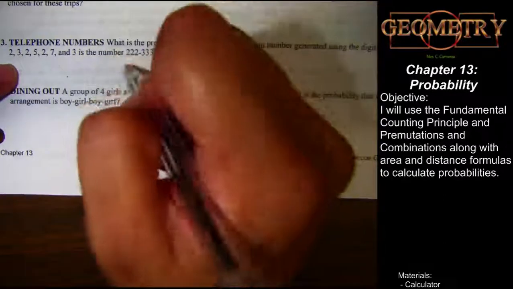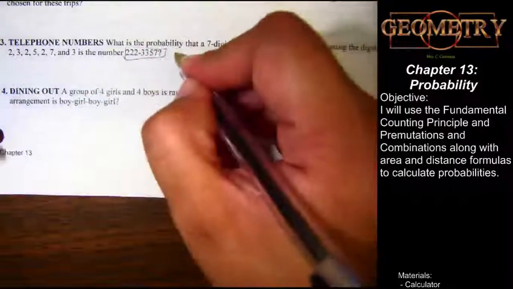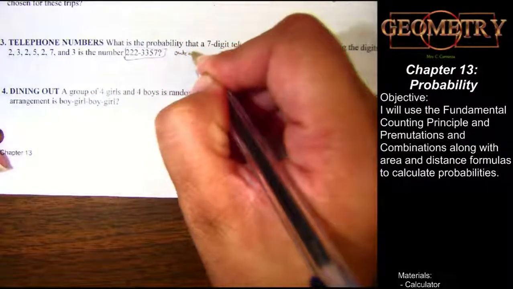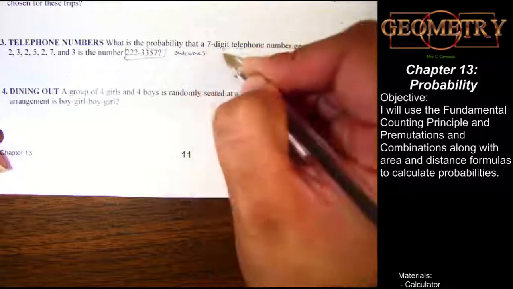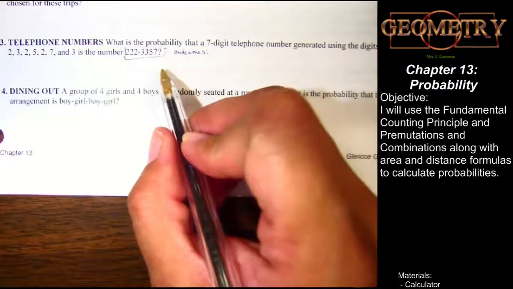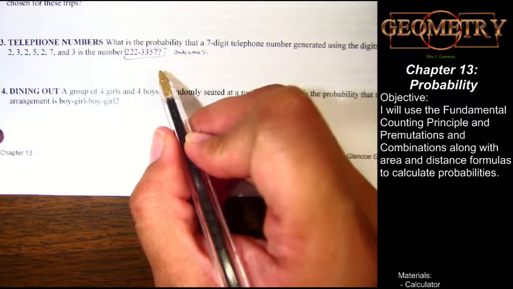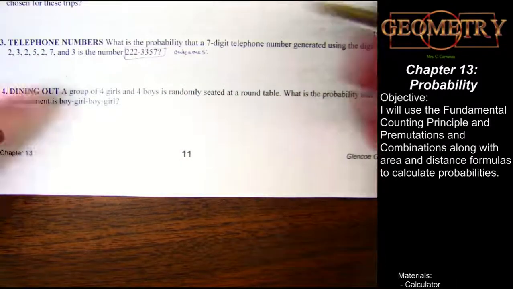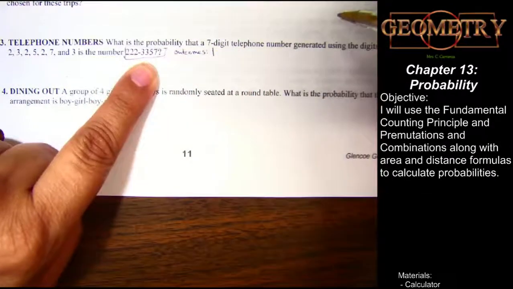Well, we want it to be this specific number, so how many outcomes are we looking for? That's what we just gotta find out. How many outcomes do we have that we want? 7. That's how many digits we have. Oh. How many outcomes do we want? Just the one. We want this one.